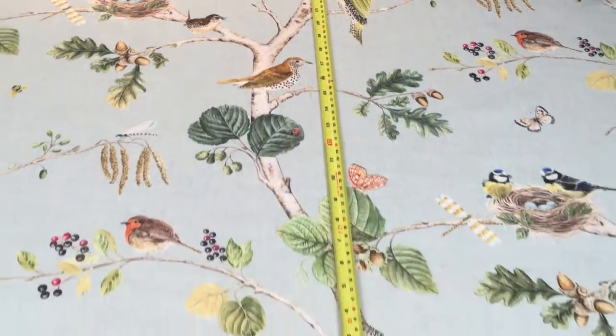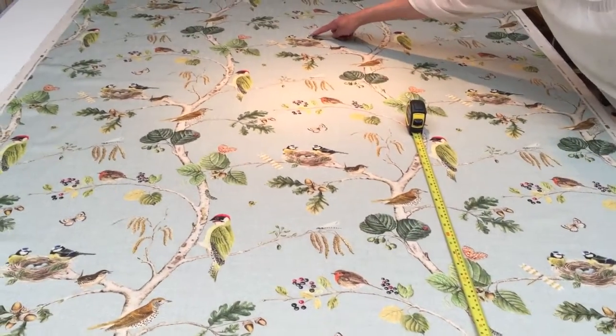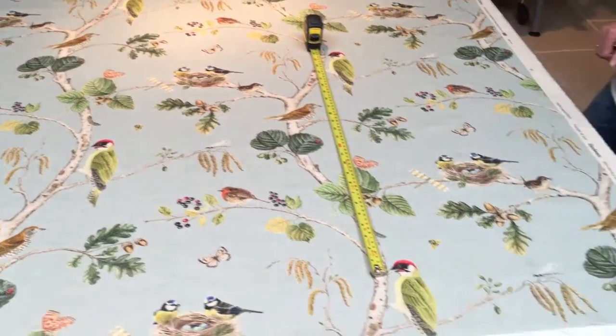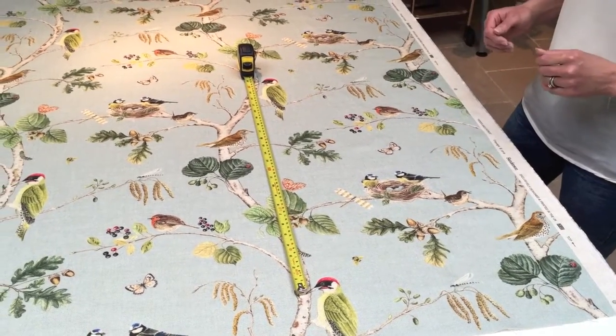Now that will be the same no matter where you measure from in the pattern. You can measure from the top of this bird to the top of this bird, or from this little thrush's eye up to the next one's eye, and it will always be 62 centimetres.